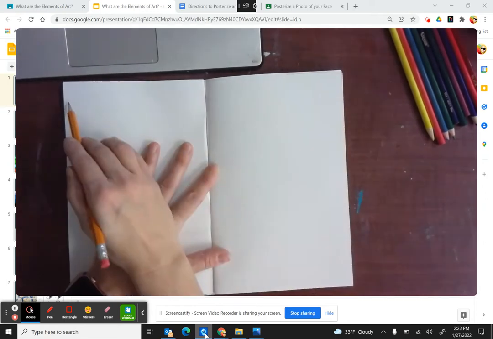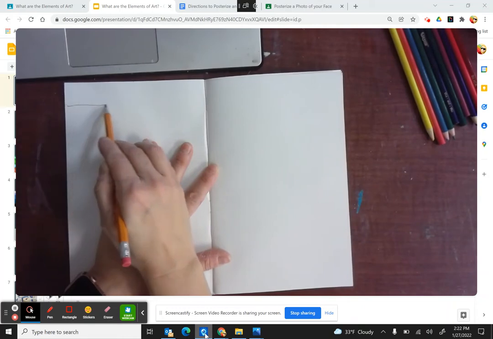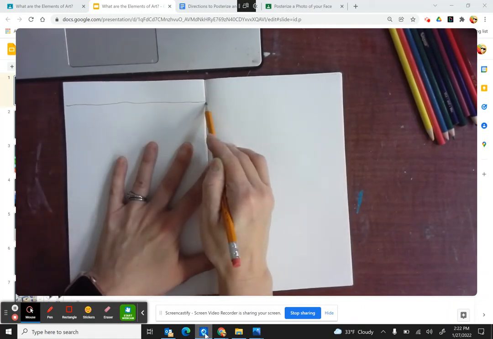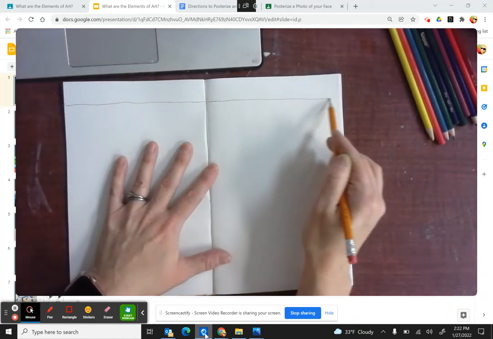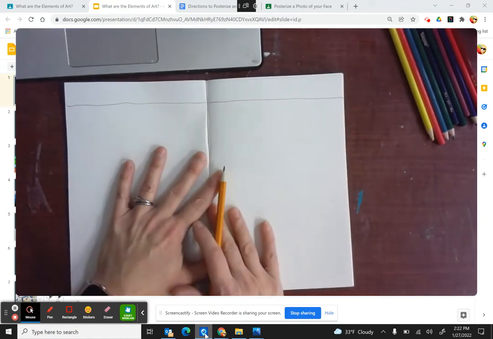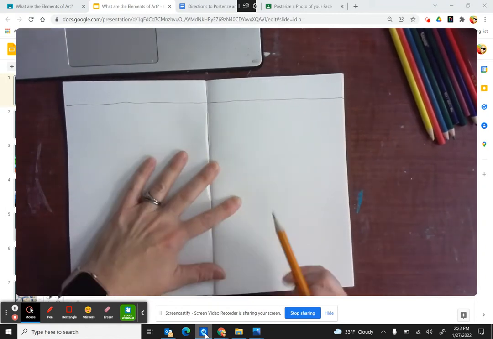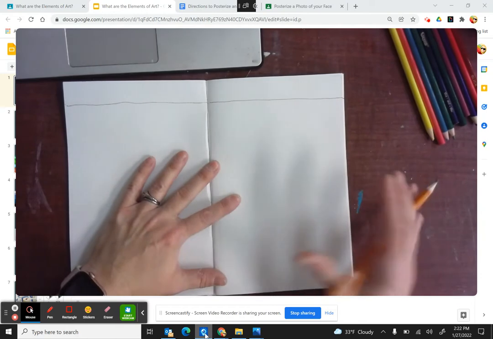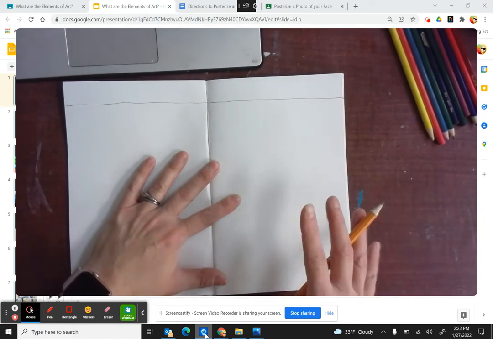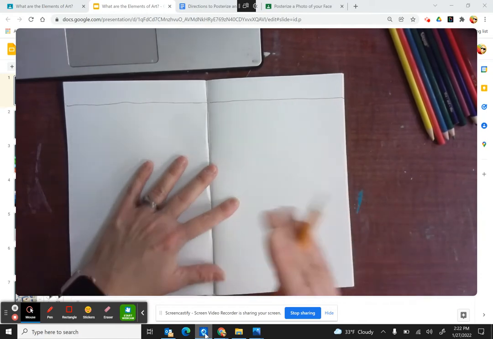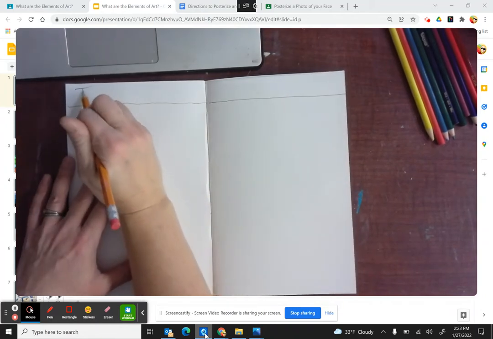So I'm going to draw a line about 1 inch below the top. Doesn't have to be perfect. I'm just going to draw a line all the way across my 2 pages to start off with. And I'm going to fill that with my title of the category because it's important to remember which ones are elements and which ones are principles for later on down the line.